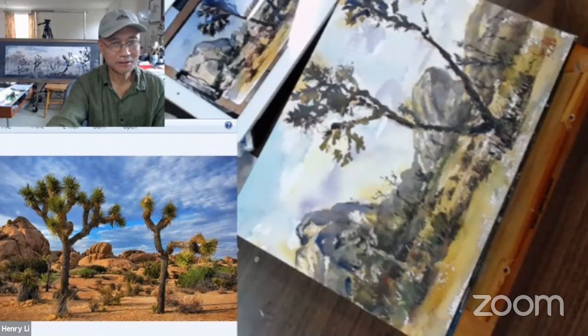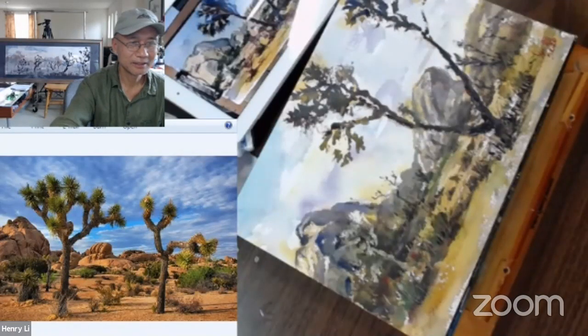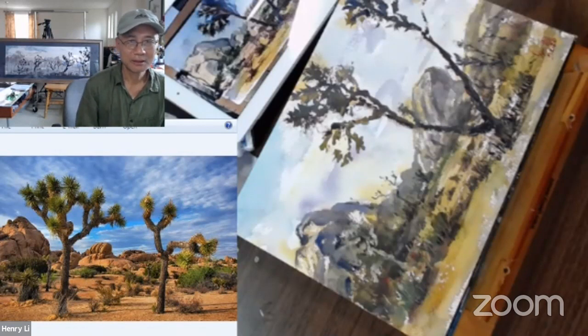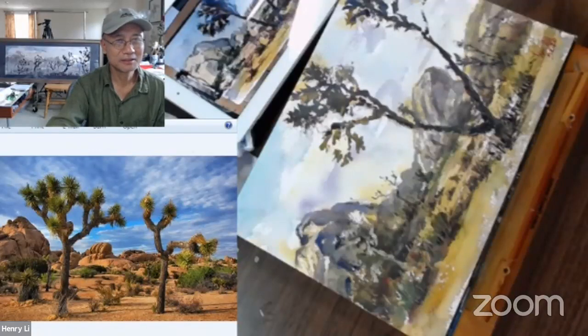So it's very different. I poured my water and ink on the paper. It dries pretty fast. And just get the right tone. Very nice. The painting I love. So I framed it.